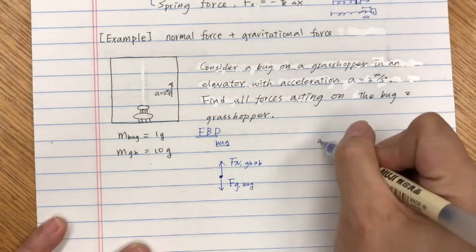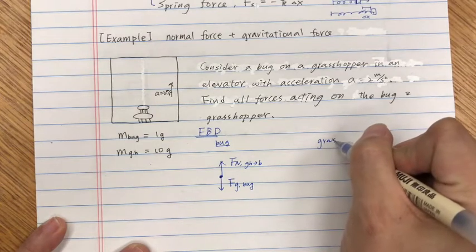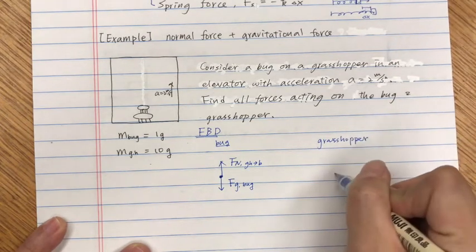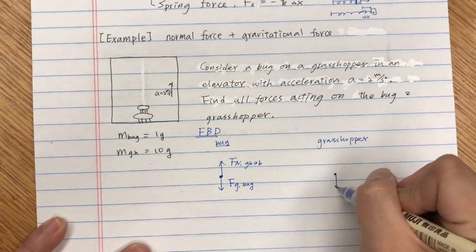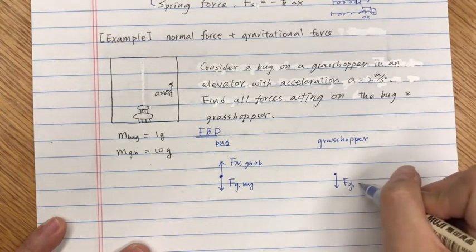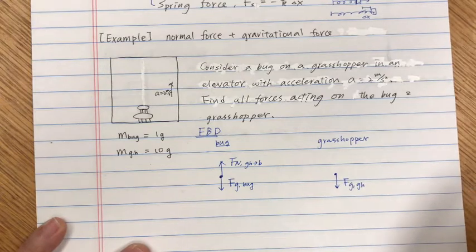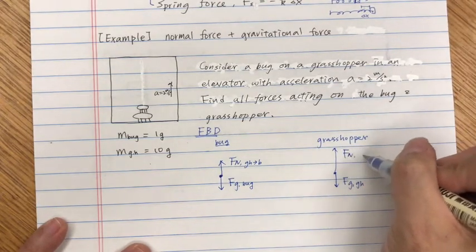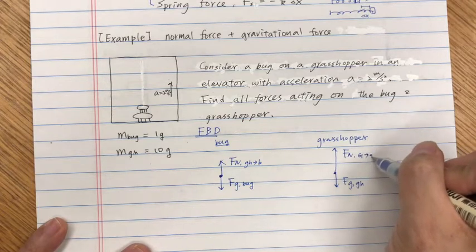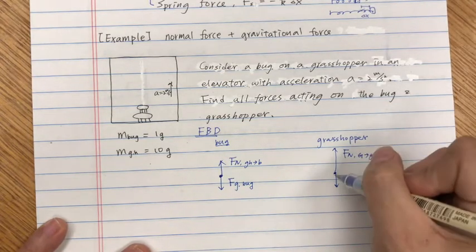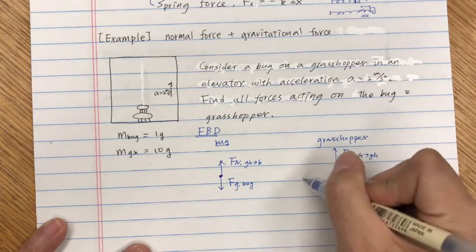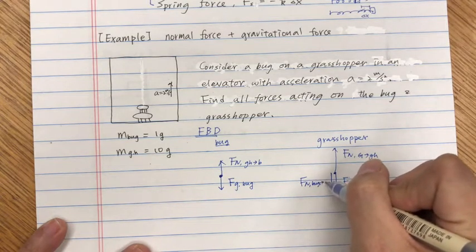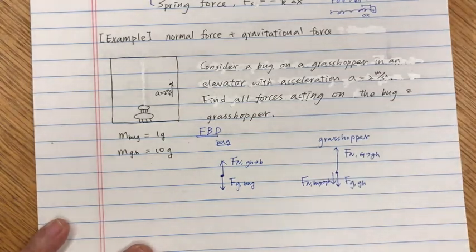All right, now let's come back to the grasshopper. For the grasshopper, we have the gravitational force of the grasshopper. We have the normal force from the ground to the grasshopper. We have the normal force from the bug to the grasshopper. All right.